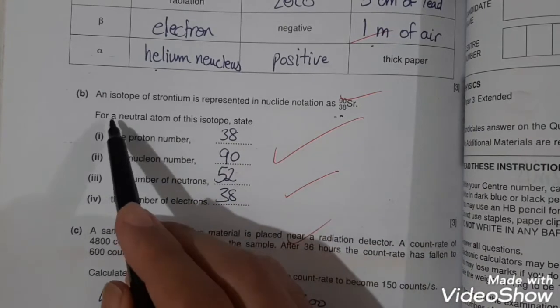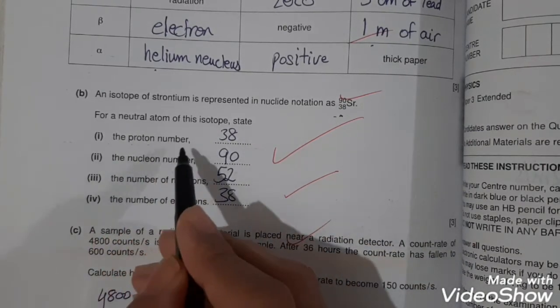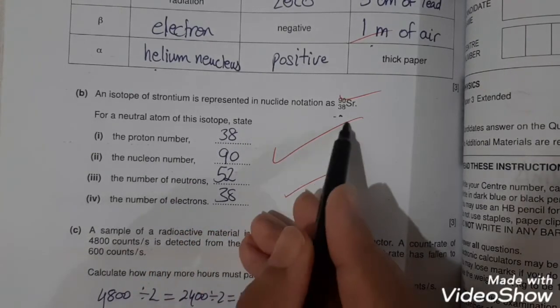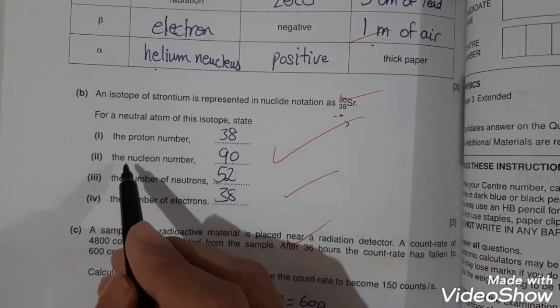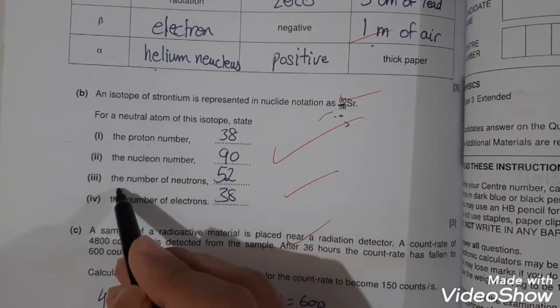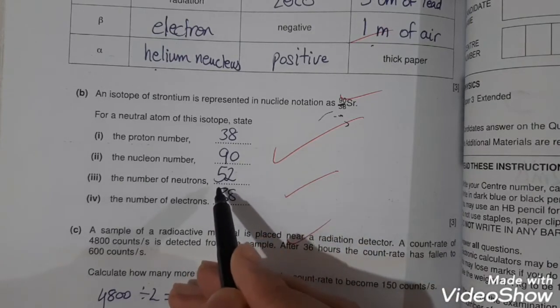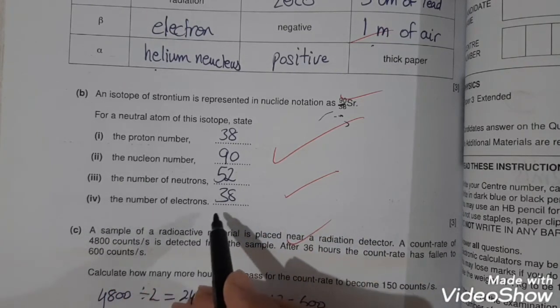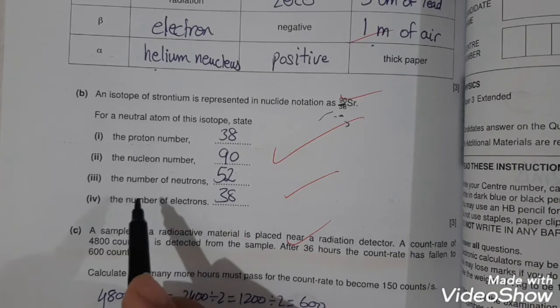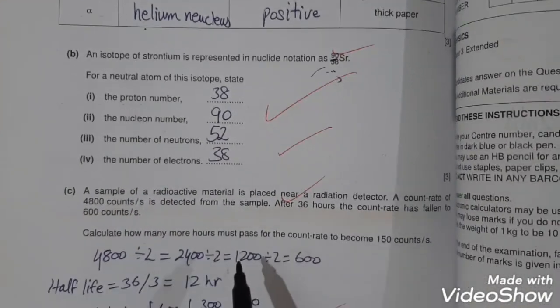Then question B states, an isotope of strontium is represented in nuclide notation as 90 38 Sr. For a neutral atom of this isotope, state the proton number, which will be 38 as stated over here. Then the nucleon number, which is 90 as stated over here. Then the number of neutrons, which will be 90 minus 38, which will be 52. And the number of electrons will be 38. So this is for a neutral atom of this isotope.